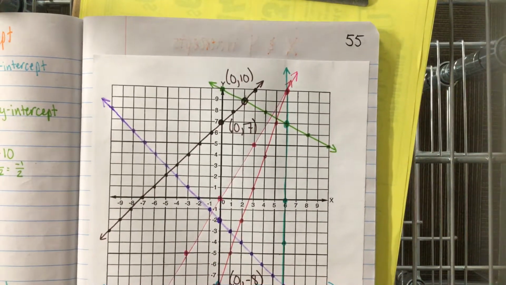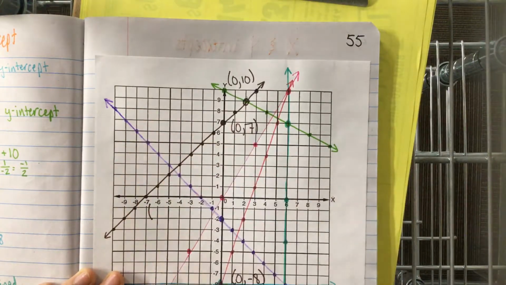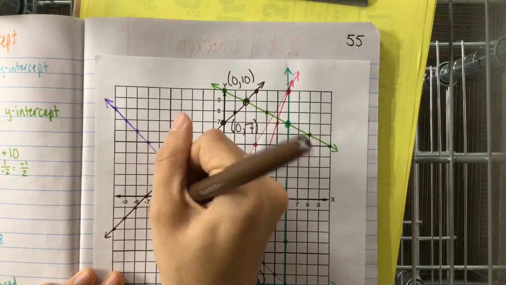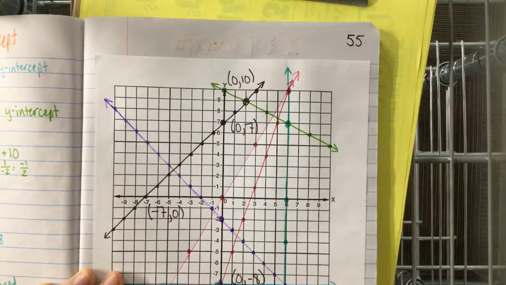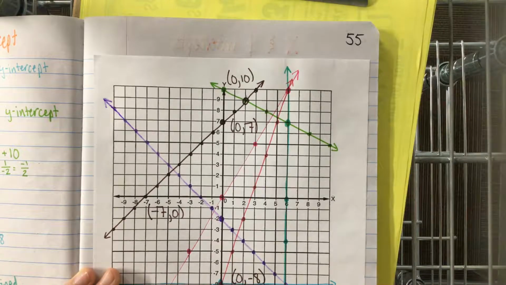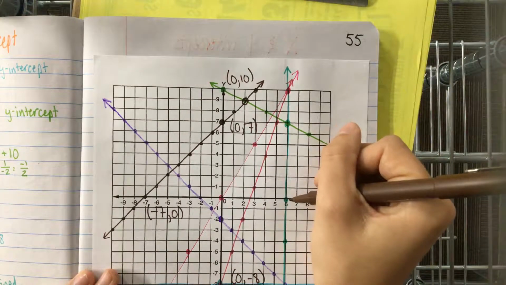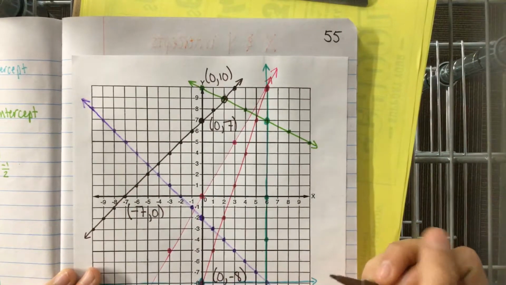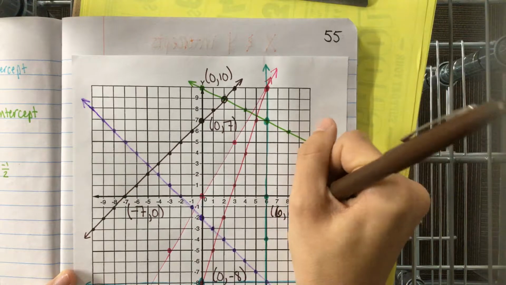What about x-intercepts? Let's look at this one. What's this? -7, 0. What about 0, 0? 0, 0 is an x-intercept and a y-intercept. It's the only one that intercepts both. What about this point? 6, 0.